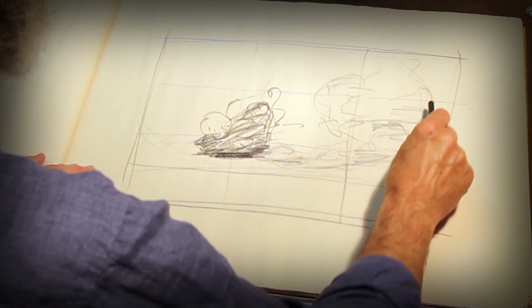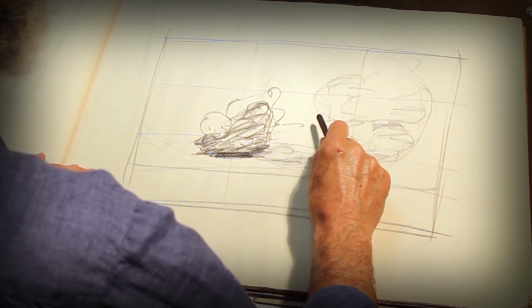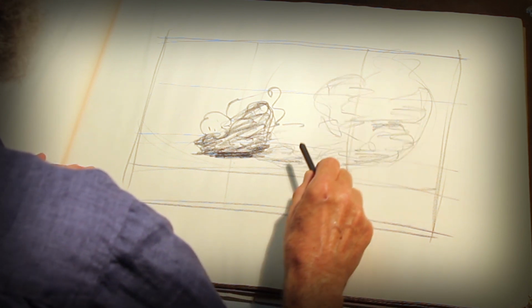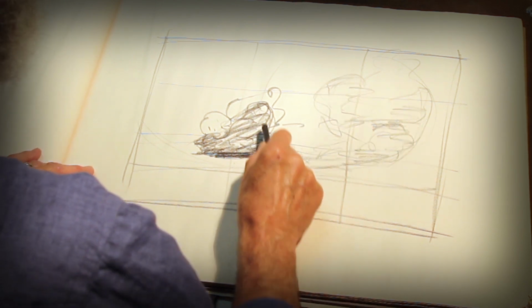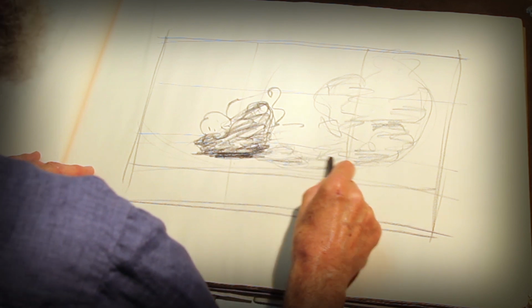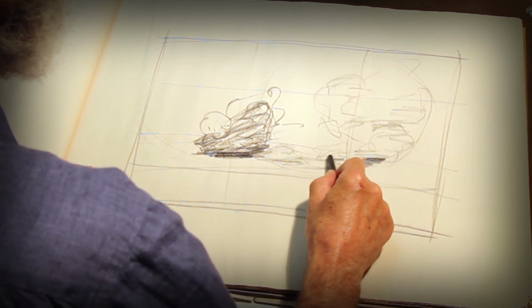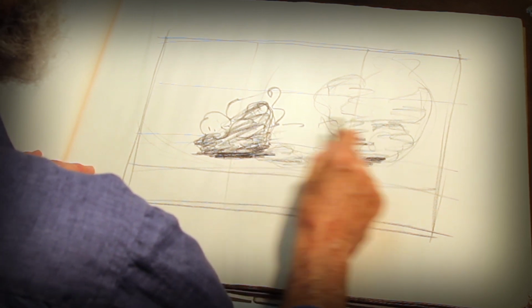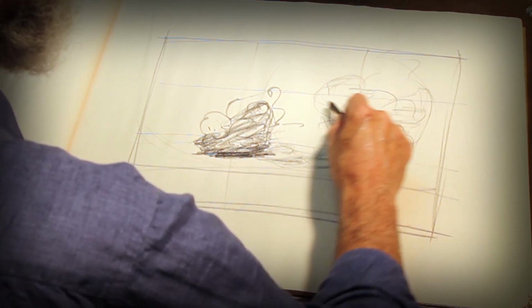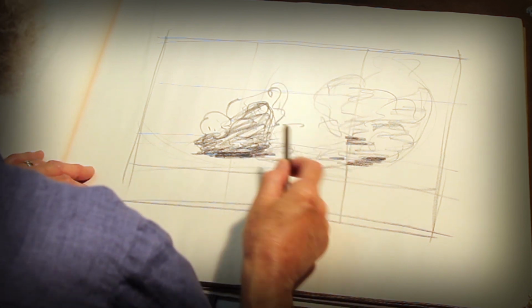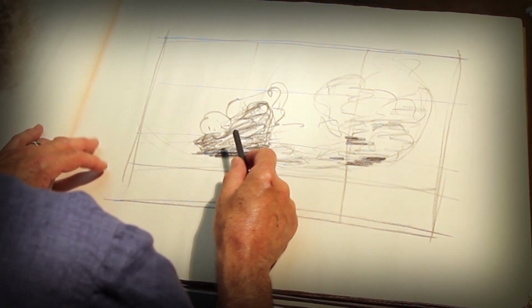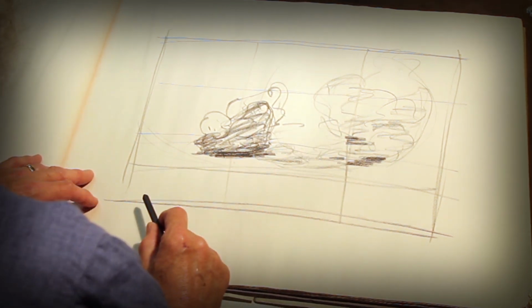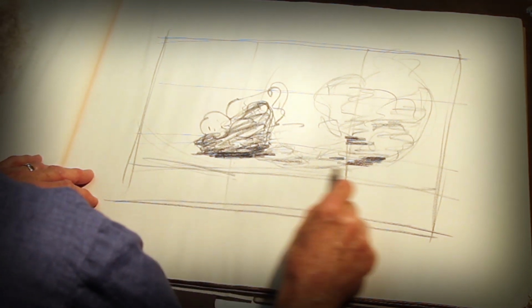Generally, size has a great deal to do with it, but the size of a dark mass, you could have other darks over in here, but they're just not as big as this one. You could have large areas of light, but they're not as large. So shape and size will also control the viewer through the composition.